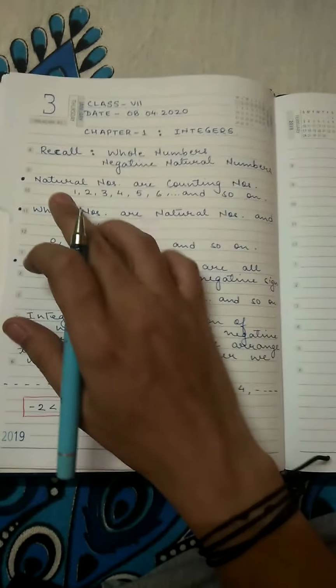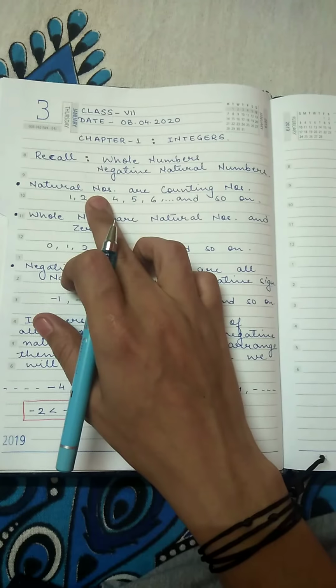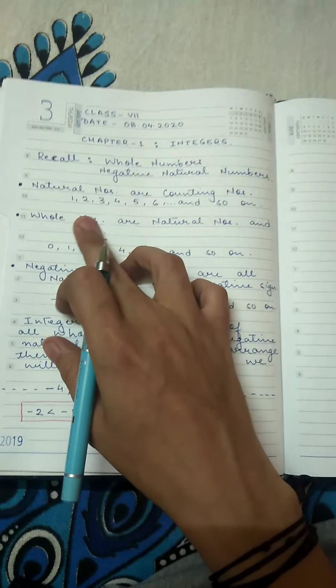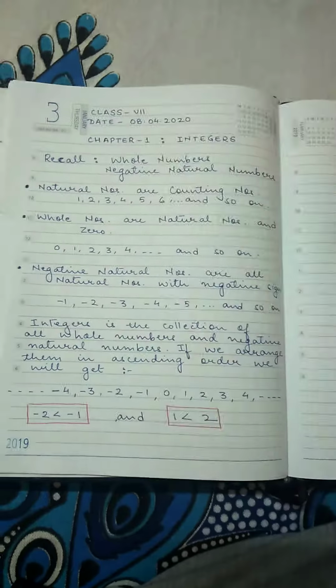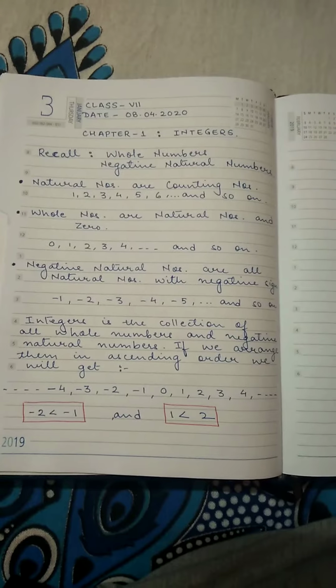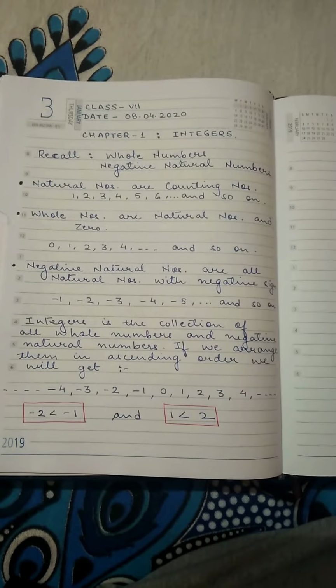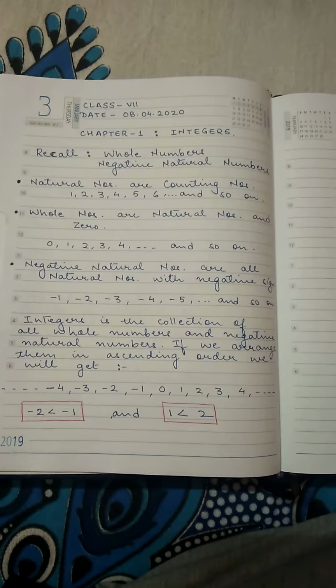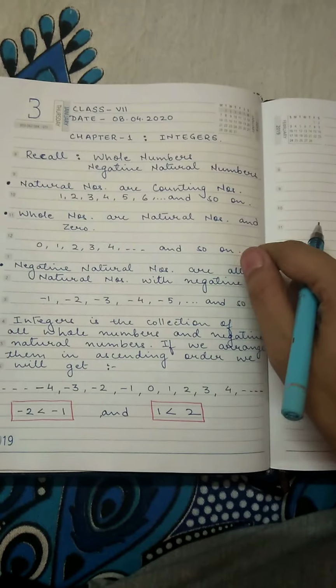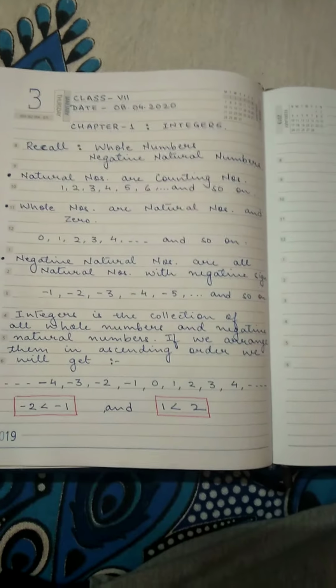Let's move on. You all know the definition of natural numbers. Natural numbers are counting numbers which are 1, 2, 3, 4 and so on and so forth. Now whole numbers are natural numbers and 0. So if you include 0 with natural numbers, then you get whole numbers. So what are whole numbers? They are 0, 1, 2, 3 and so on.